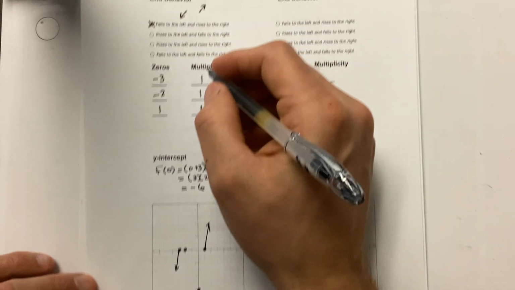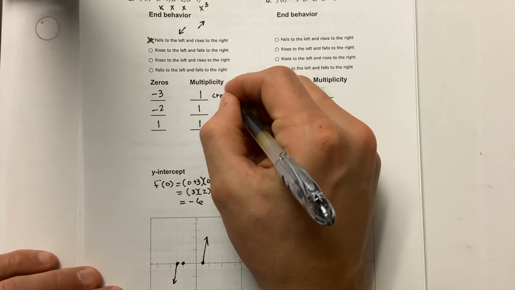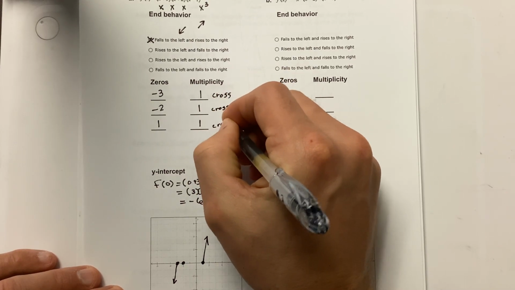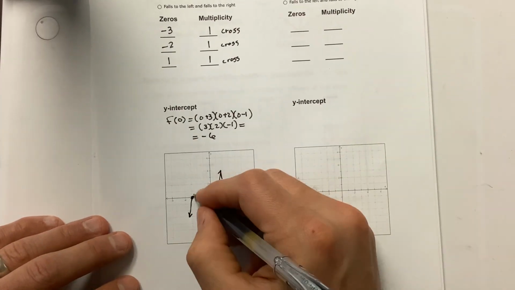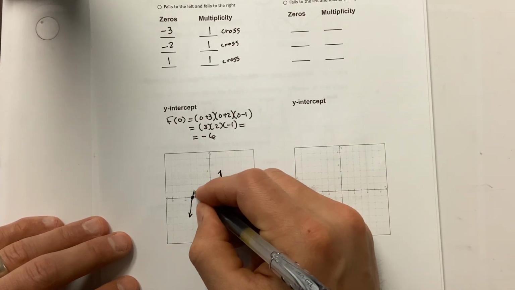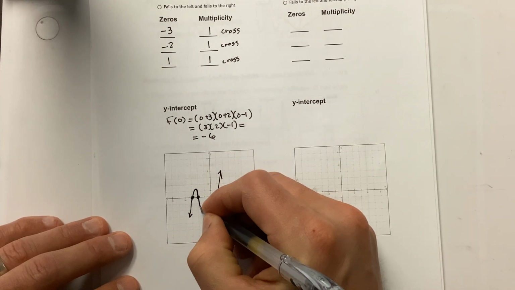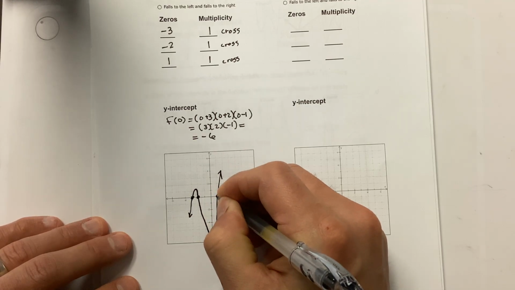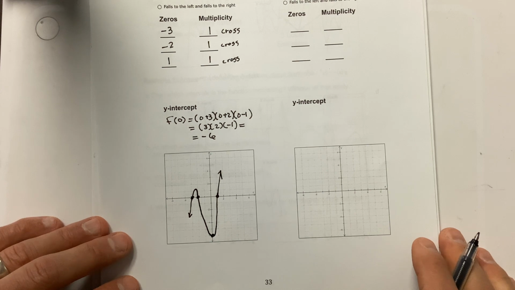And for the multiplicity, we're crossing on all of these. So quite simply, we're going to go up like this, cross it, back down. We're going to cross it. We have to go through the y-intercept and then cross again. So cross, cross, cross.